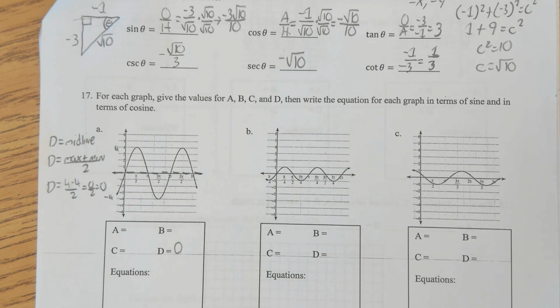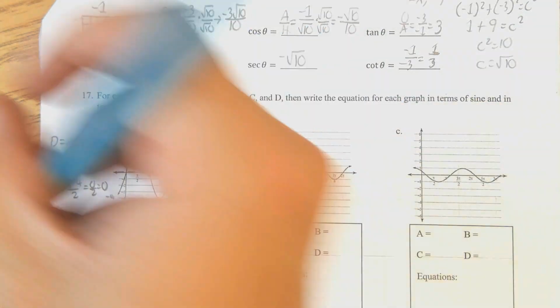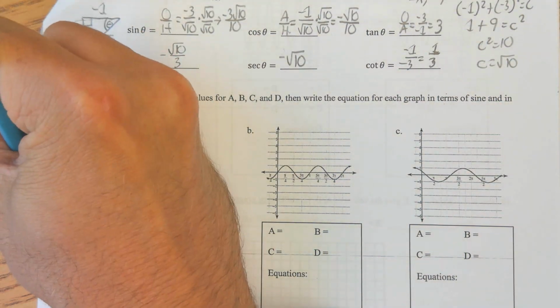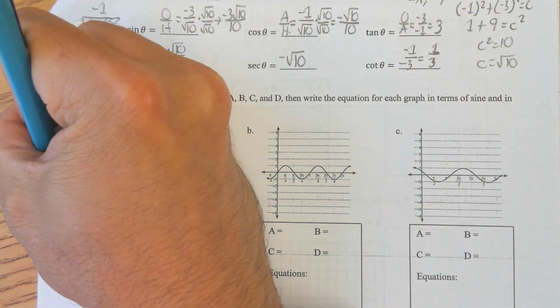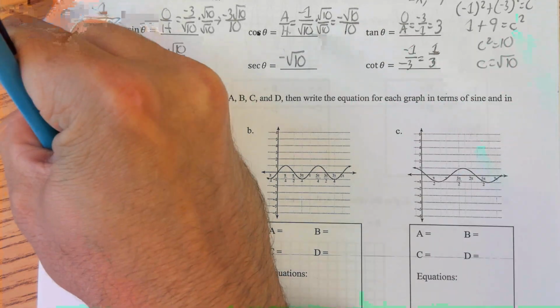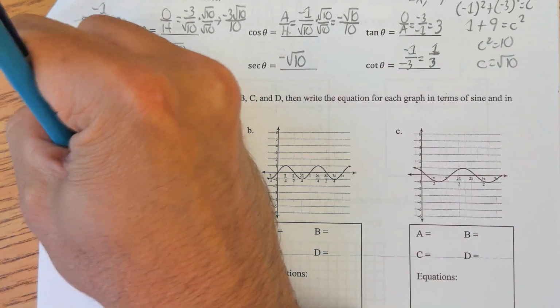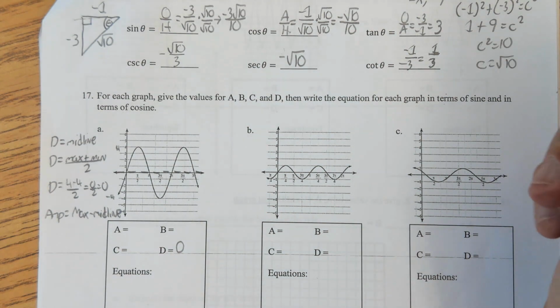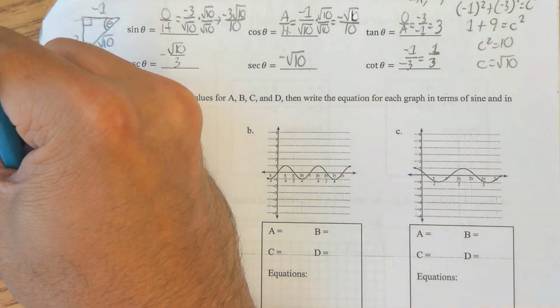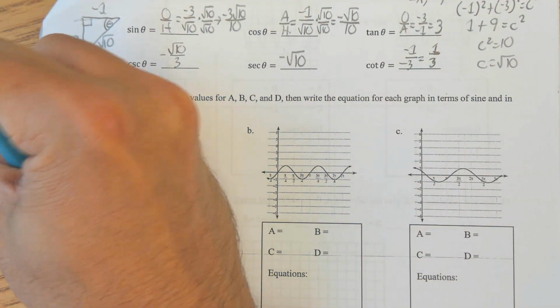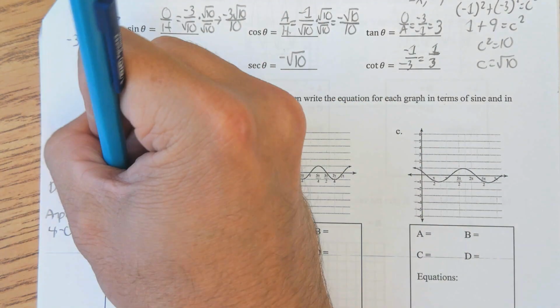So now that we have D, let's go ahead and find the amplitude. Remember, the amplitude is equal to the max minus the midline. So max minus midline: max is 4, minus midline 0, is 4.